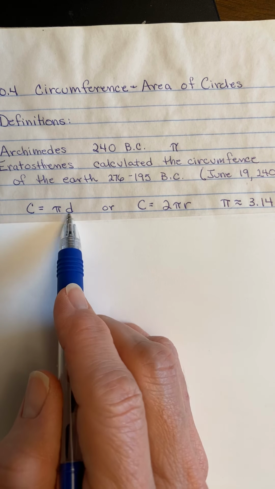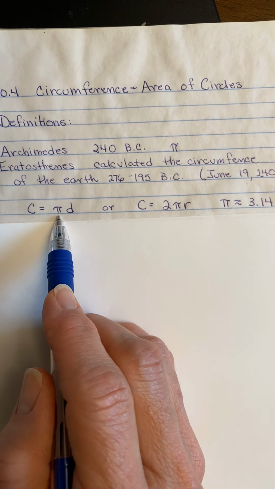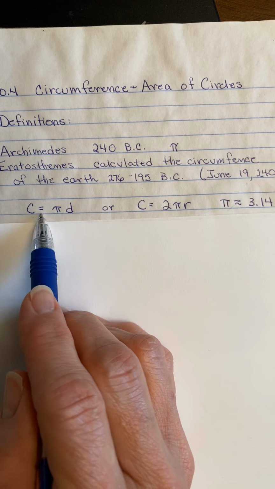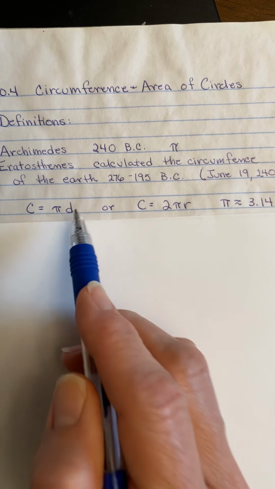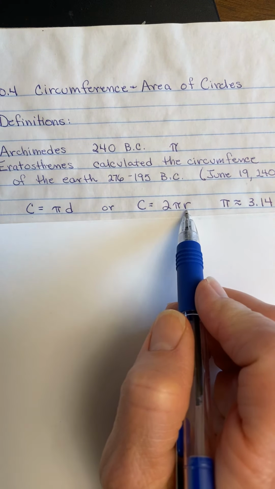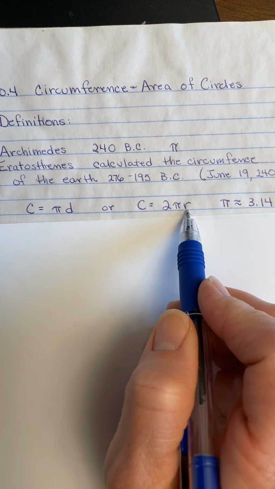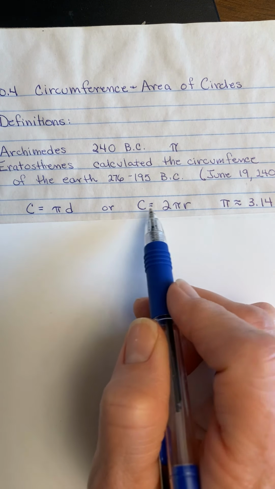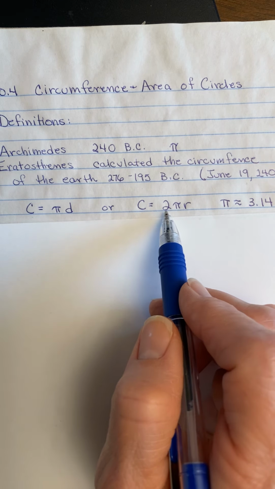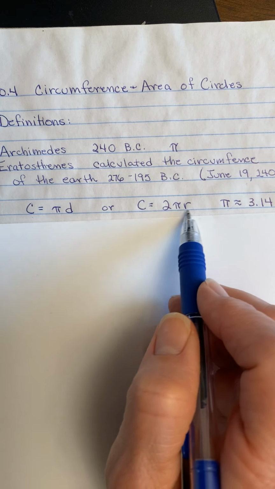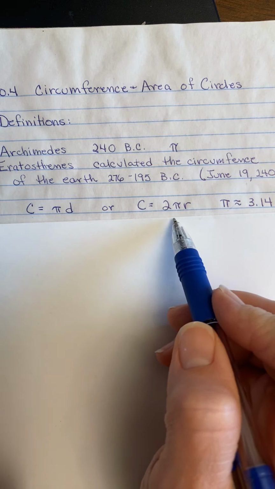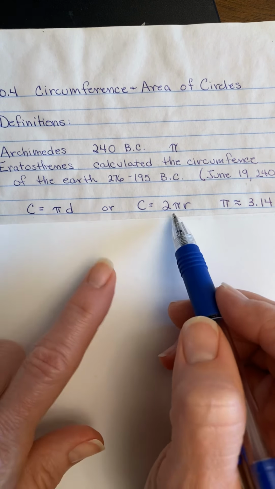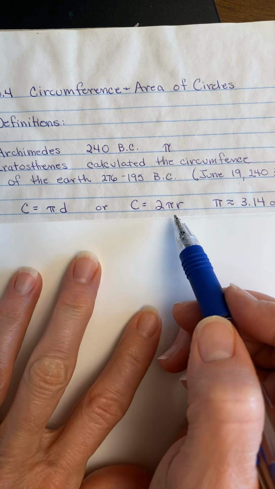So here are the formulas for the circumference C of a circle. If you have the diameter, you just multiply the diameter times pi. C is equal to pi times d. Or if you have the radius, you know that twice the radius is the same as the diameter, so C is also equal to 2 pi r. Why do we split it up? I don't know. That's just how we do it. So you could use this or this. They are the same formula.